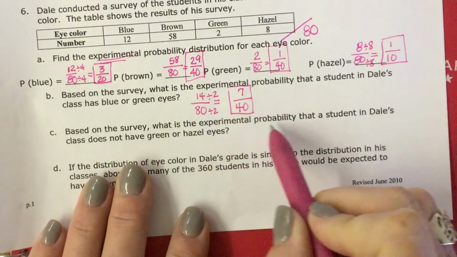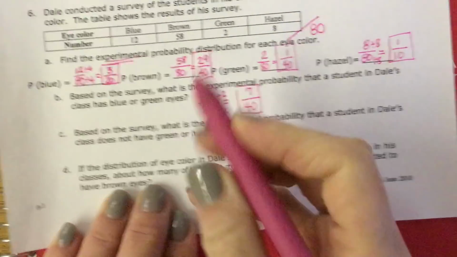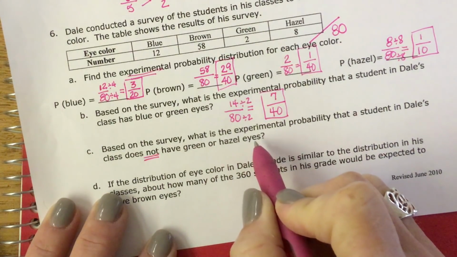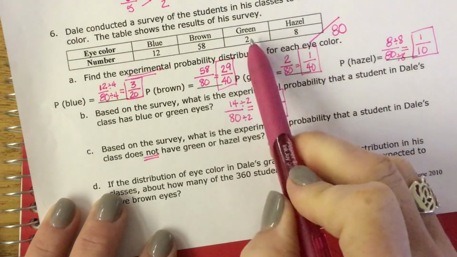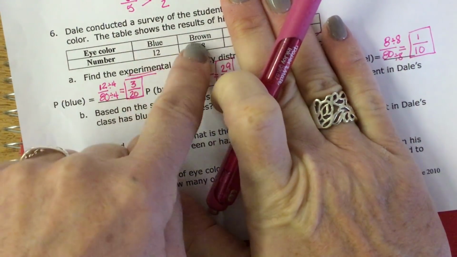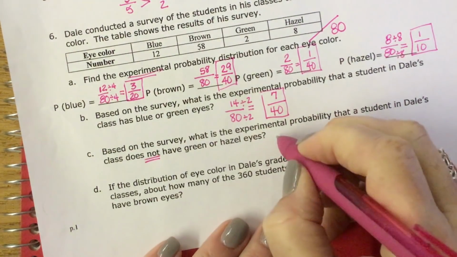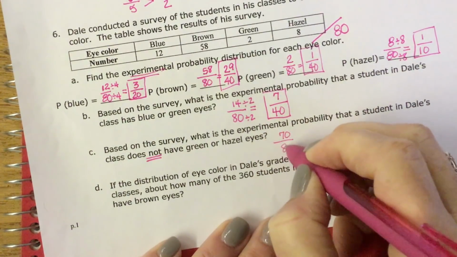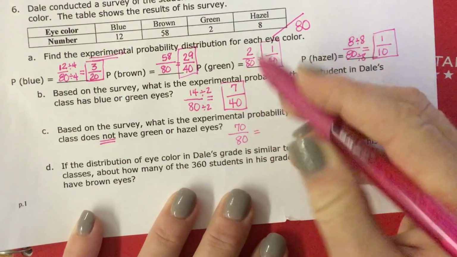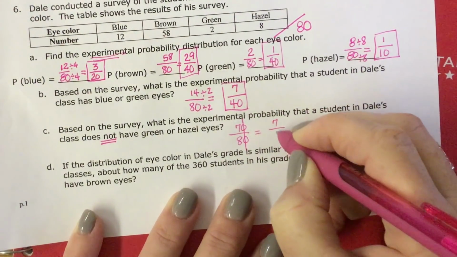Based on the survey, what is the experimental probability that a student in Dale's class does not, here's the key, does not have green or hazel eyes? That's right. So we're going to eliminate the green and hazel, and what are we going to do? We're going to add the blue and brown because I do not want green or hazel. So 12 and 58 is 70 divided by 80. And remember that when you have a number with 2 zeros at the end, you can divide by 10, which eliminates those zeros.